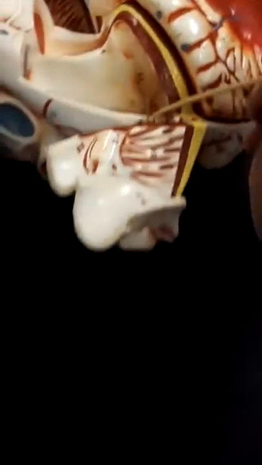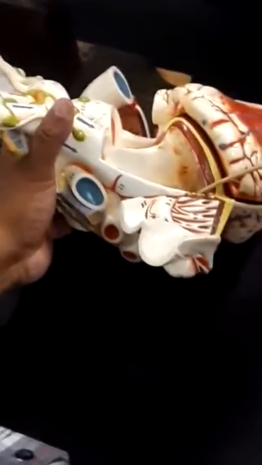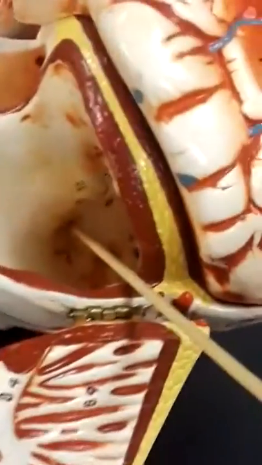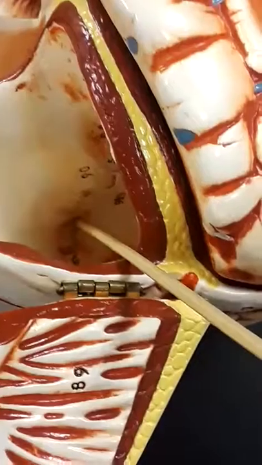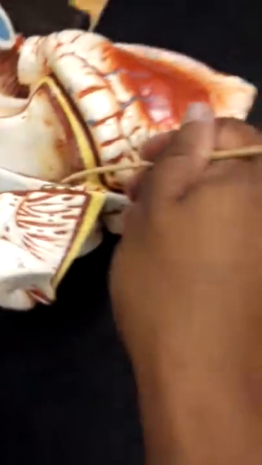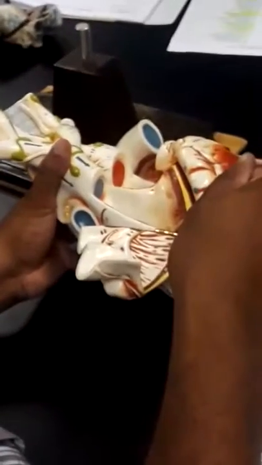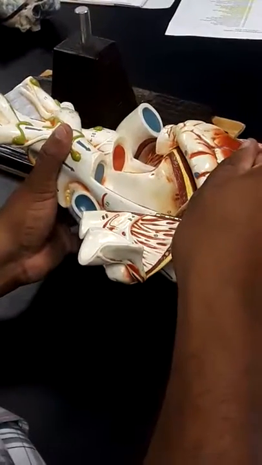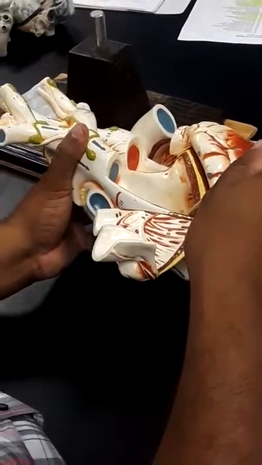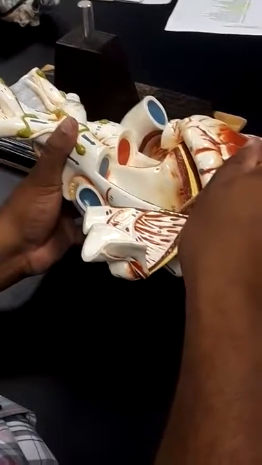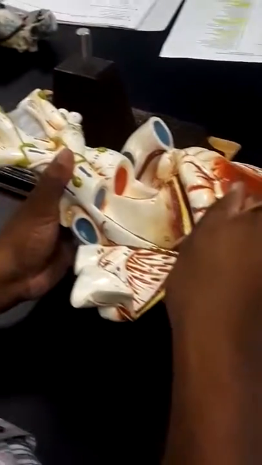Now, the fossa ovalis originally in utero is called the foramen ovale. The foramen ovale is the open one, and that's in utero. But when the baby is born, it closes, so we call it the fossa ovalis. Not all the time it closes, sometimes it remains open. Obviously, we have to give the baby drugs like indomethacin, and it will close. If not, it has to be surgically closed. So that's why we say a hole in the heart.